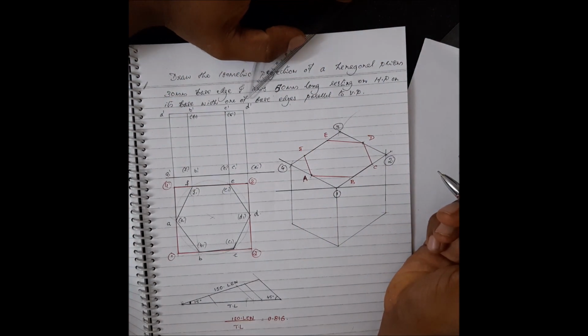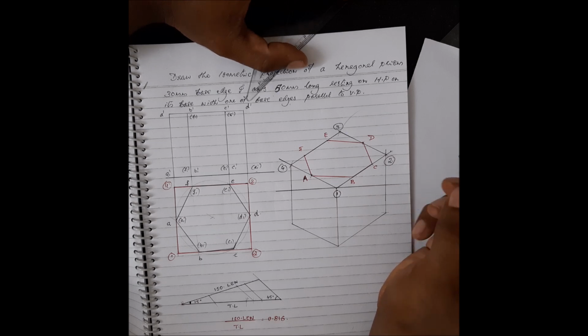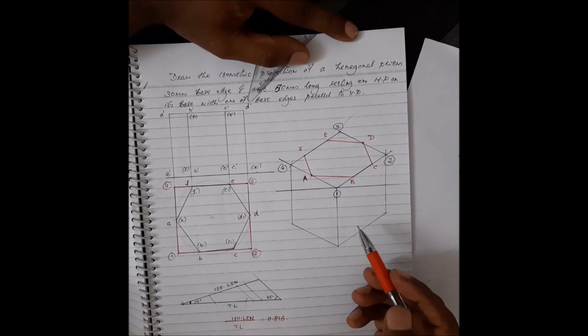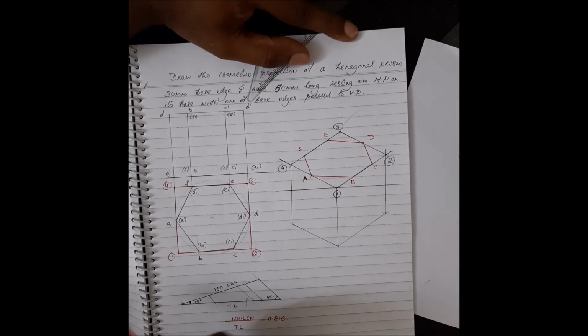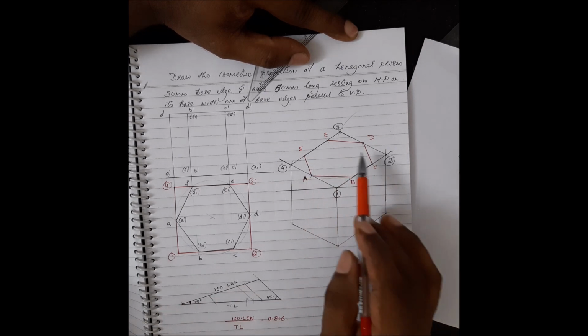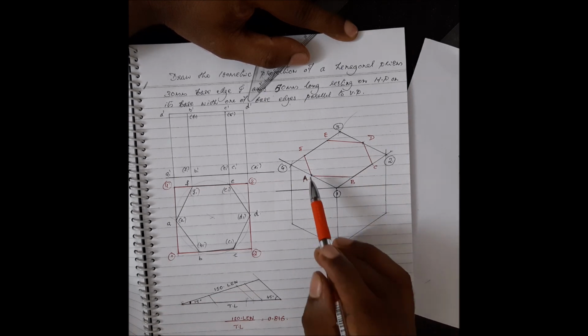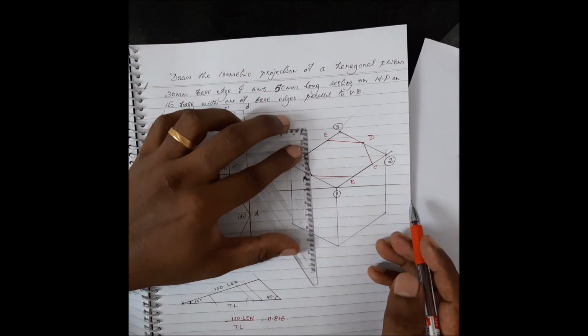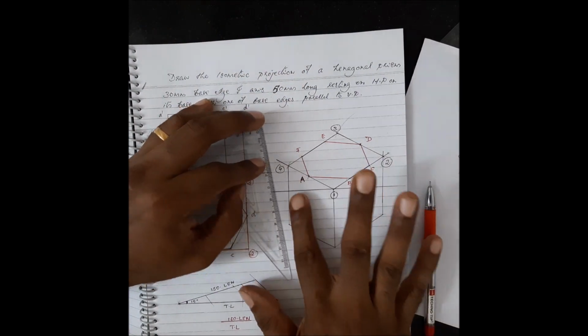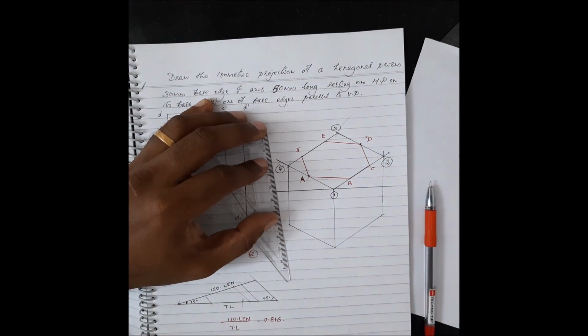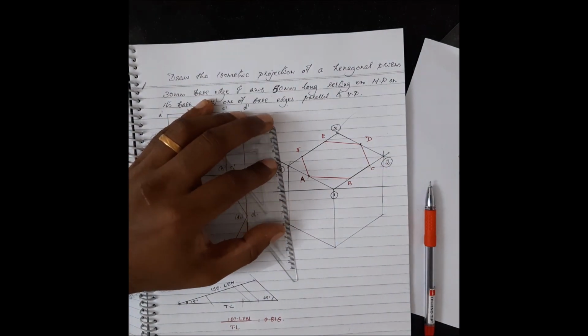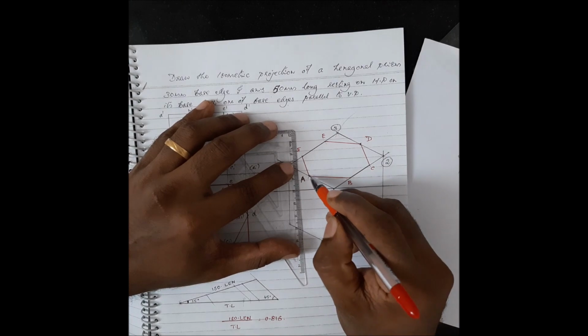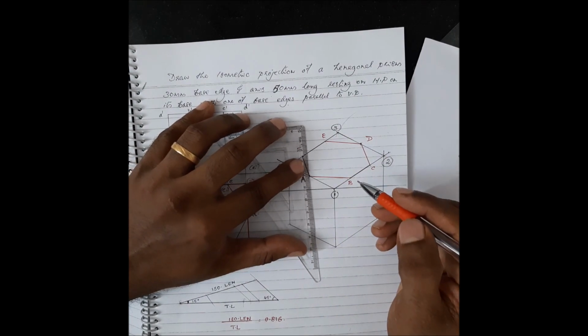That's your hexagon. Now, how do you complete this? Normally, you would have to construct a hexagon in the bottom plane also and connect those points. But here, you have a very simple solution. I have a shortcut for you. Your left plane, right plane, and top plane are the visible ones, so the edges coming from those planes will be visible.